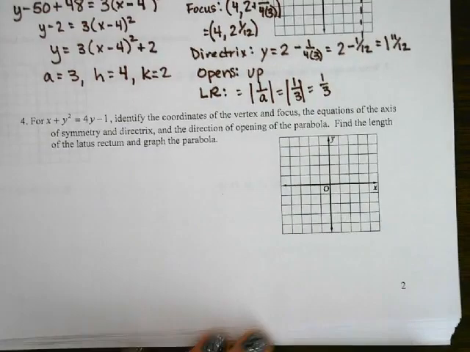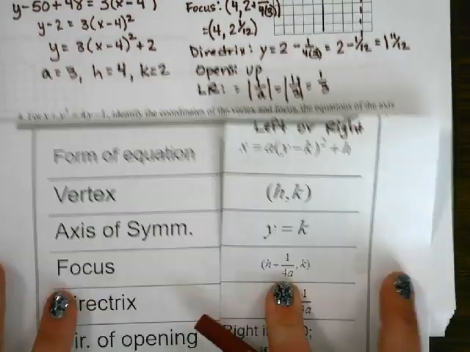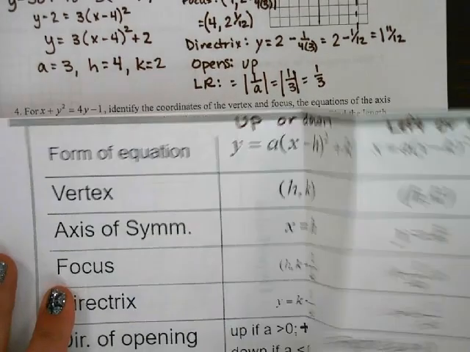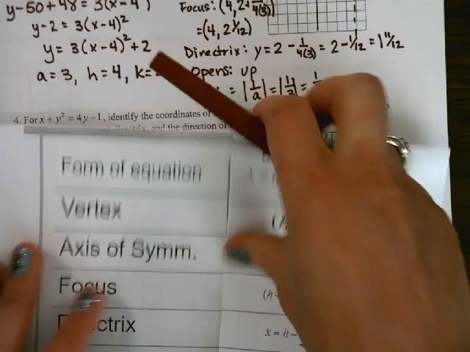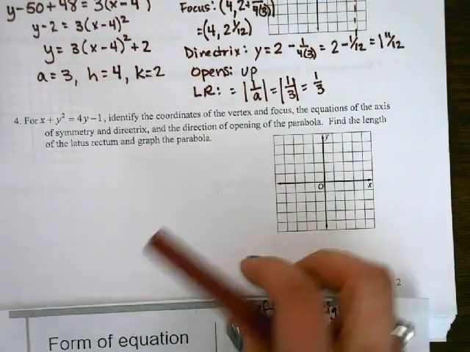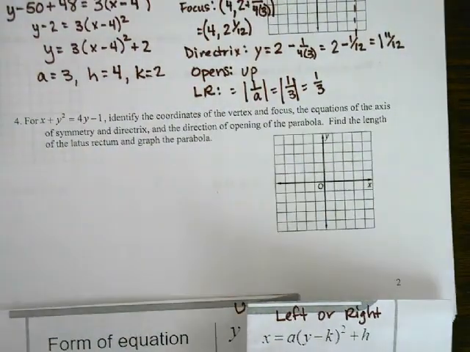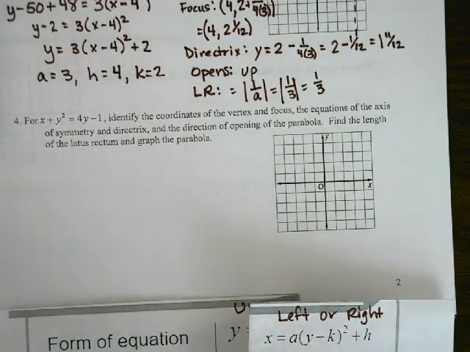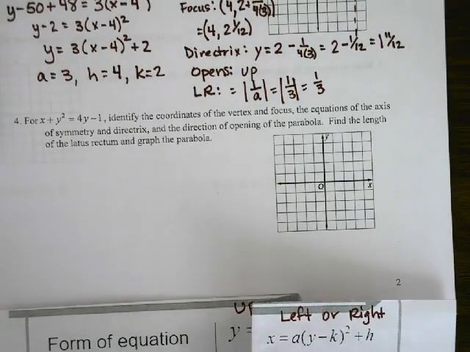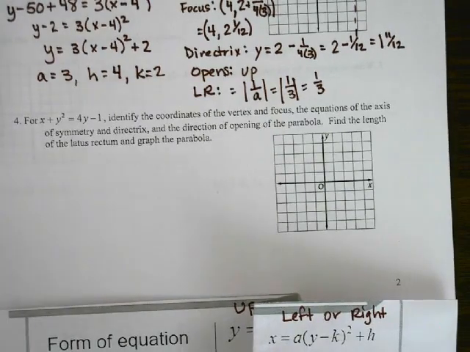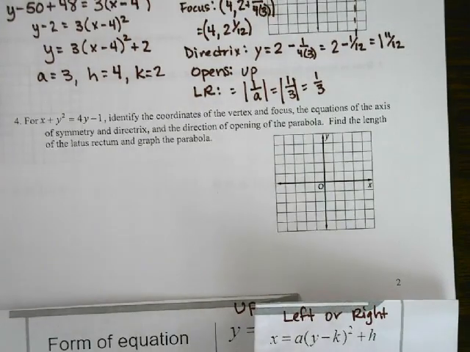There's my fancy accordion fold. Okay. So number 4 says 4x plus y squared equals 4y minus 1. Identify the coordinates of the vertex, the focus, the equation of the axis of symmetry, the directrix, the direction of opening. Then find the length of the latus rectum so we can graph it.